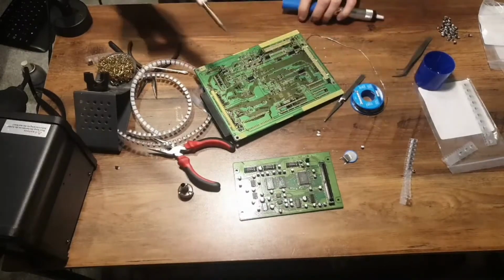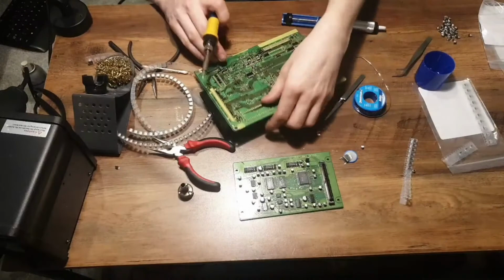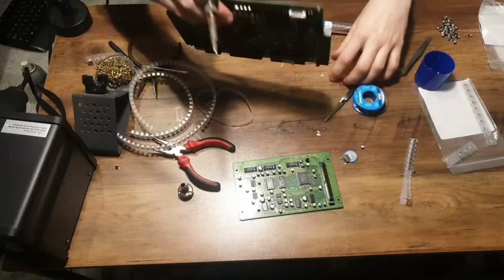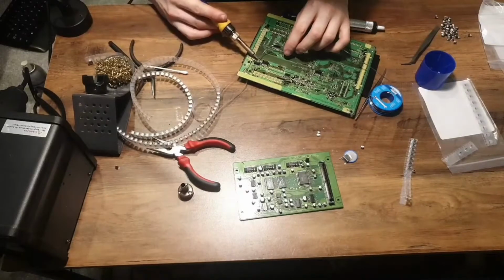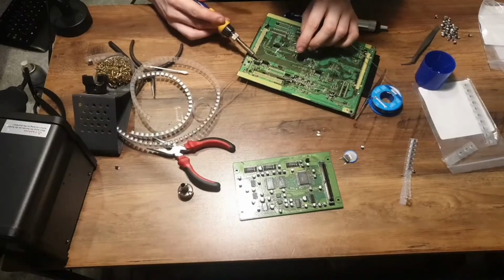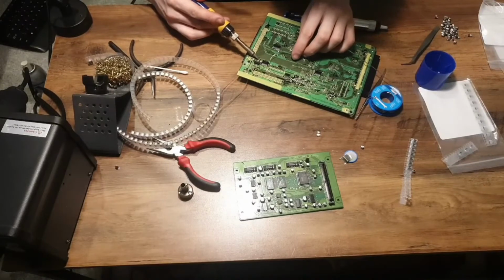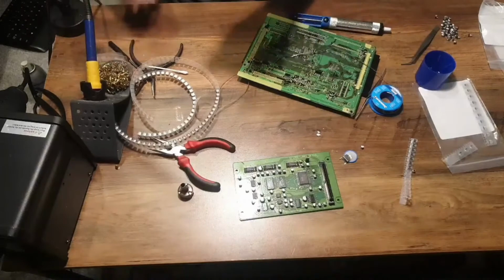Hey, there we go. Enough heat and you'll desolder anything. Also, the board is quite hot. Right, I'm going to have to heat that one up too.